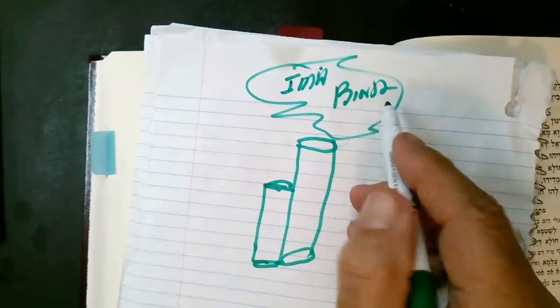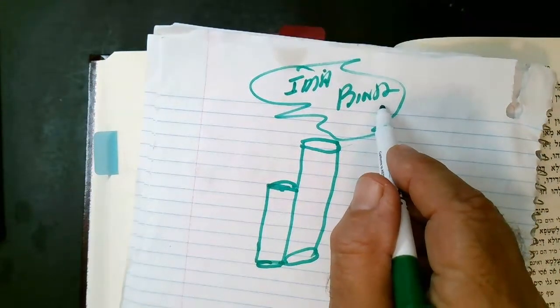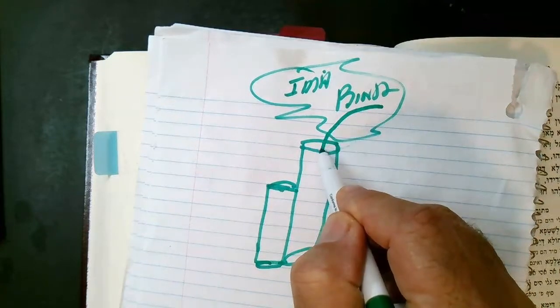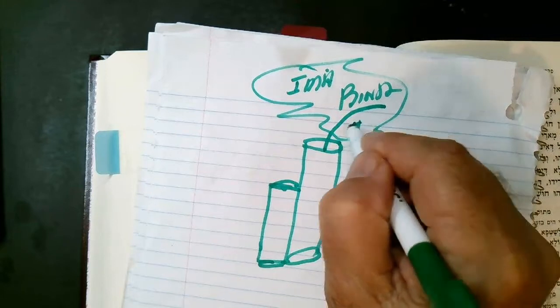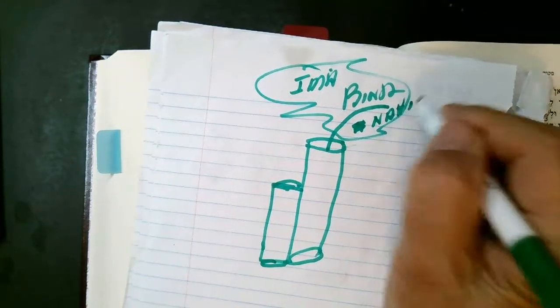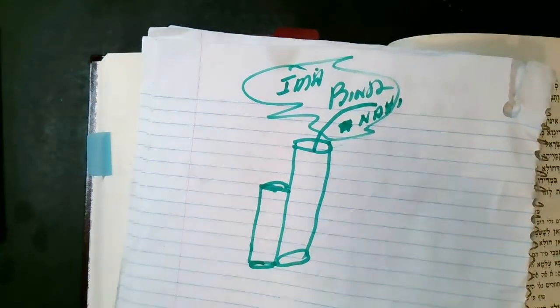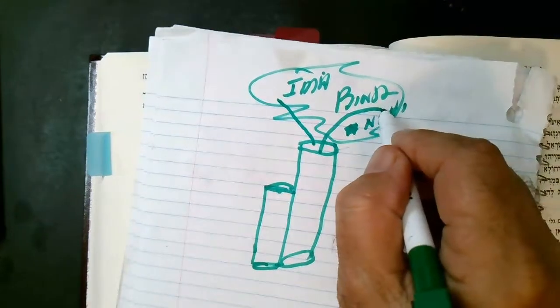And Bina is going to pour into Zer Anpin from three sides. She's going to pour in this way with her nahi. So we'll write it in English, nahi, which means her three lower sephiros. And they're going to come to Zer Anpin like this.